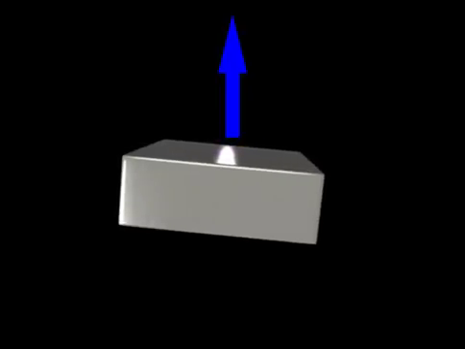Now let's quickly investigate the difference between orthogonal cutting and oblique cutting. Looking from above, we can see that orthogonal cutting is when the knife edge is perpendicular to the direction of travel. In oblique cutting, the knife edge is at an angle to the direction of travel.